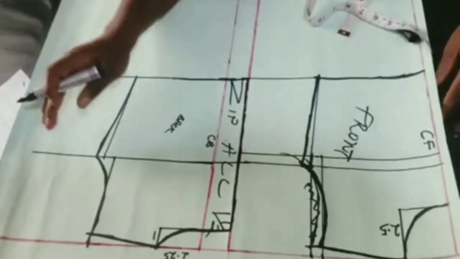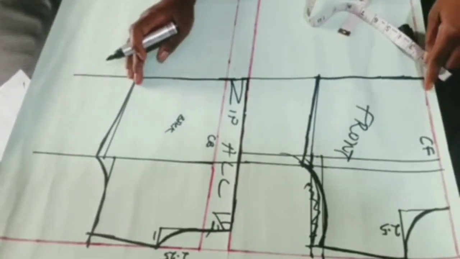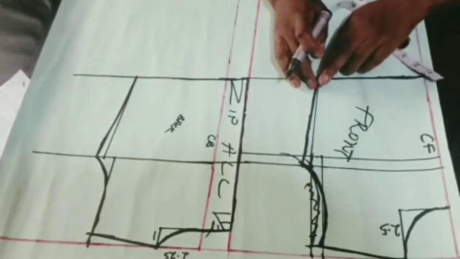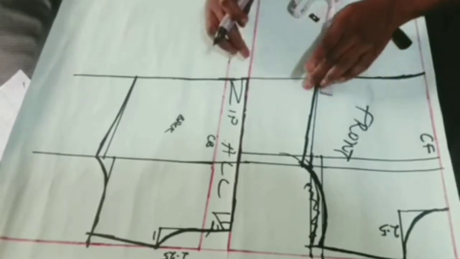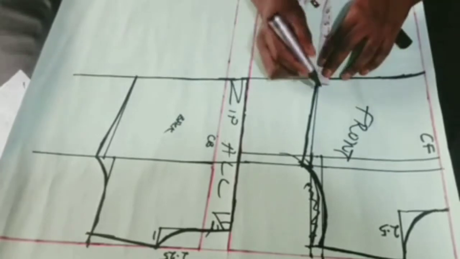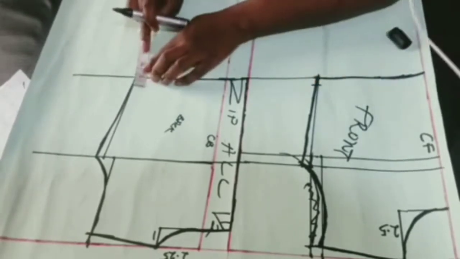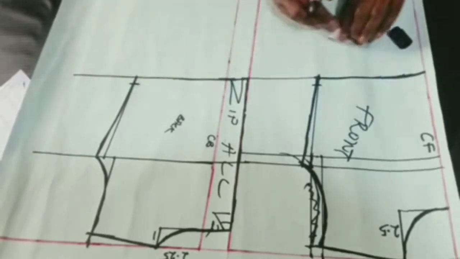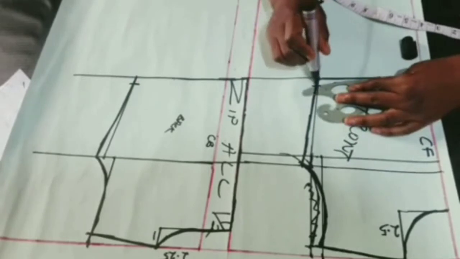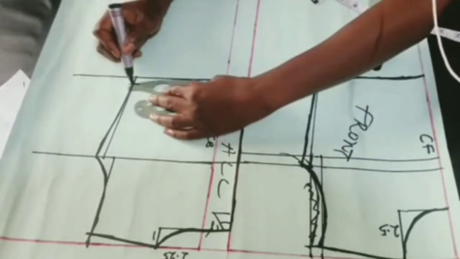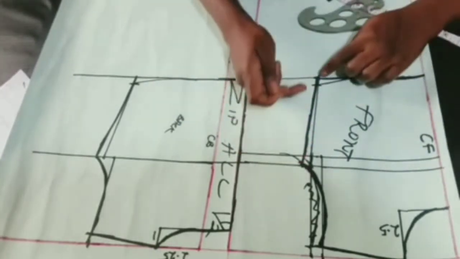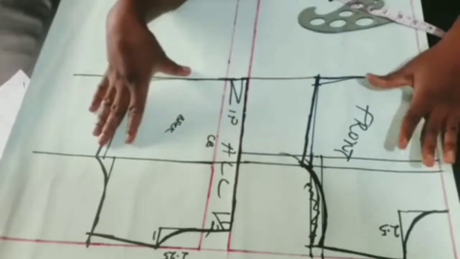So another thing is, for the edge not to be pointed, we'll be marking half inch out at the sides of the dress, both sides. This is the side where the armhole is, the armhole side. Just go up by half inch on both the front and the back pattern, then curve it into the main dress. The reason why we are doing this is so that this part of the dress will not fall down. It will be firm on the body of the child.